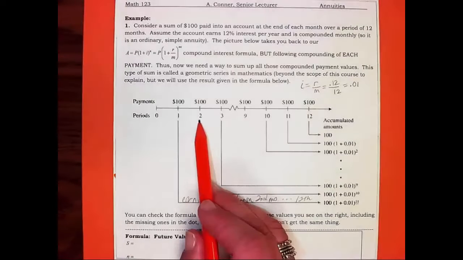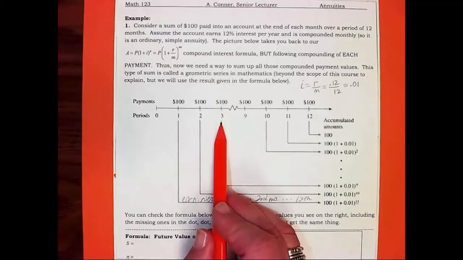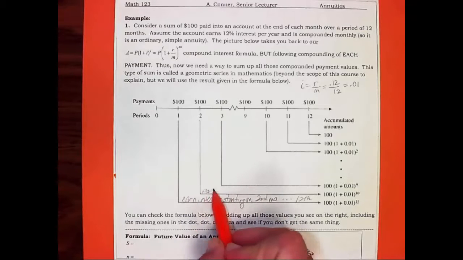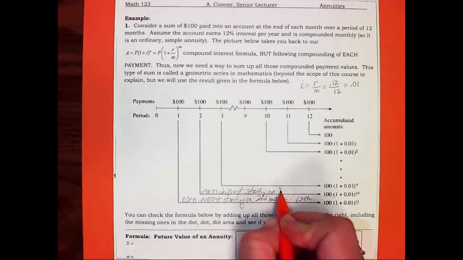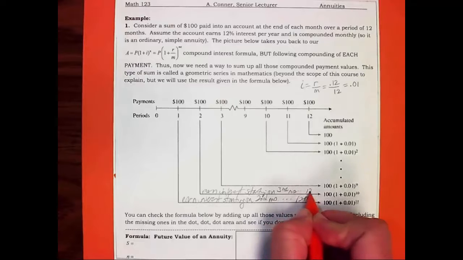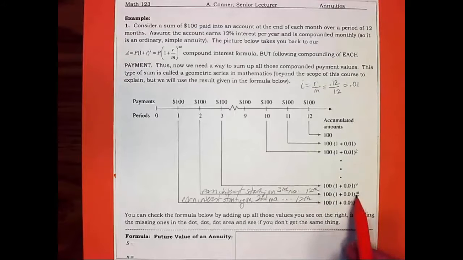When we take our second payment of $100 and follow it through, well, it's not going to earn interest on the second month. It's going to start earning its interest at the end of the third month. So it's going to earn interest starting on the third month all the way up through the 12th month. And if you count 3 through 12, you're going to come up with 10 months. So we would get this expression for how much money is in from that $100 payment.